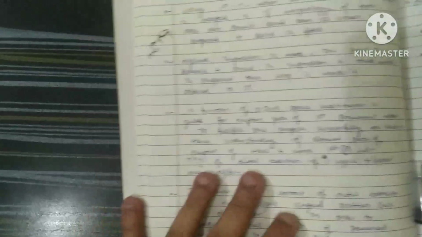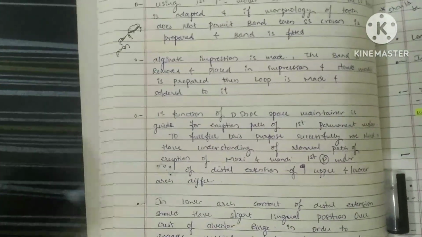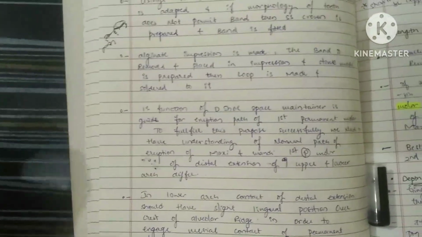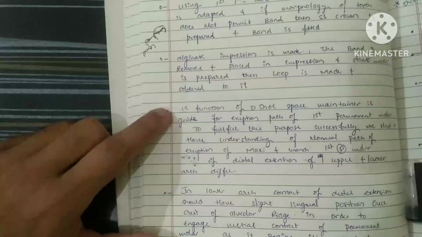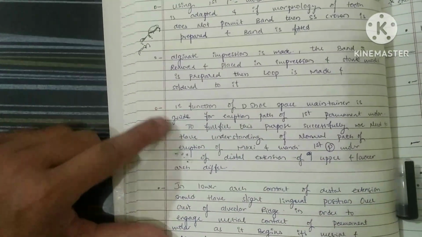Okay, henceforth now we are going to get that band. Now what is the next preparation? Distal preparation and the gingival extension, right? Now the primary function of the distal shoe space maintainer is to guide the erupting path of the first permanent molar.